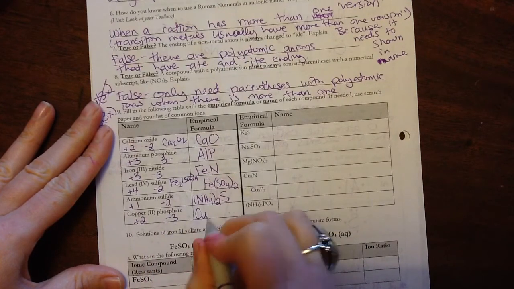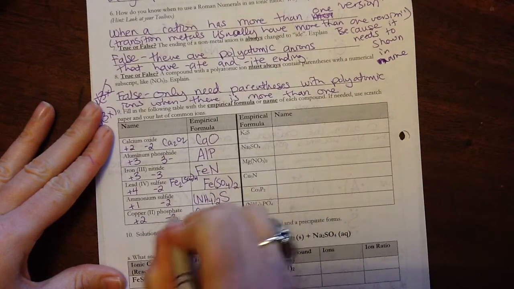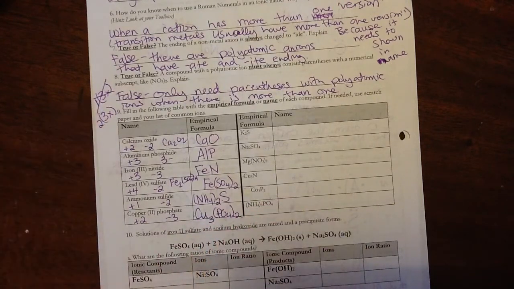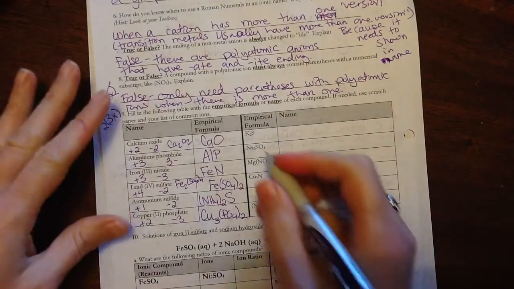So if we have a copper 2, and it's going to need to balance it, it has a -3. So that means we're going to need 3 of those coppers, and I'm going to need 2 phosphates. So I need to have those parentheses around that phosphate. So that's where we have that much so far. We're almost done. We've got the name to go for now.